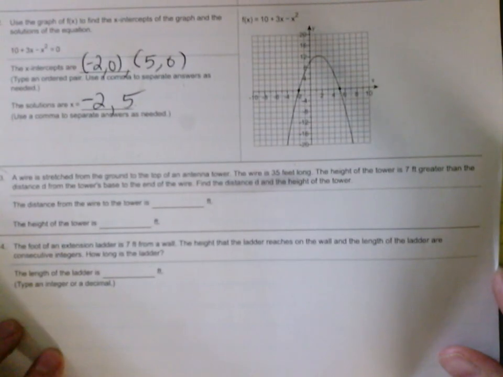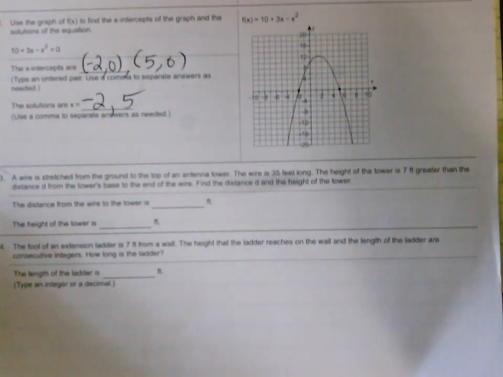Okay, the last two problems are word problems. Number 3 says, a wire is stretched from the ground to the top of an antenna tower. The wire is 35 feet long. The height of the tower is 7 feet greater than the distance from the tower's base to the end of the wire. Find the distance and the height of the tower.